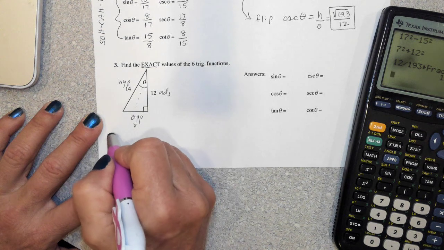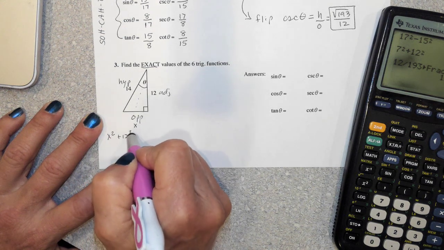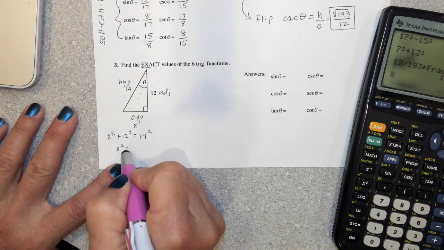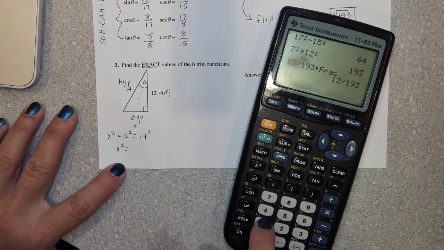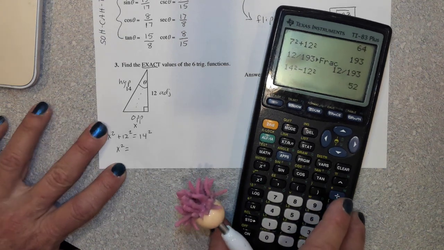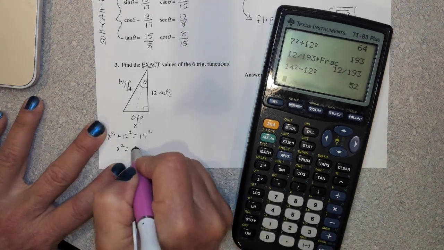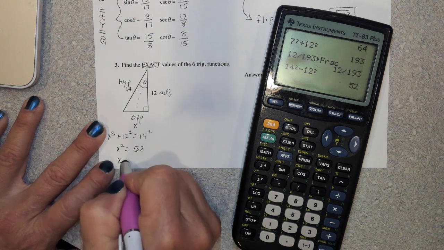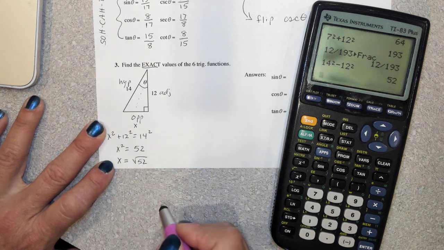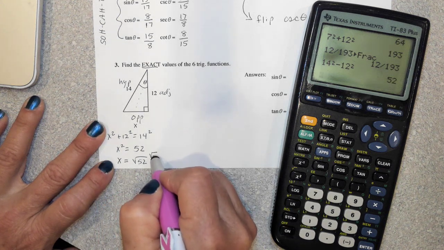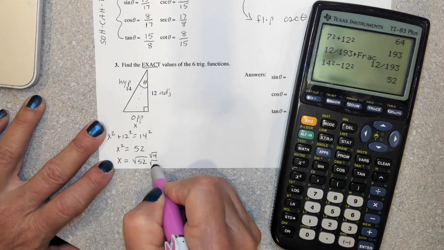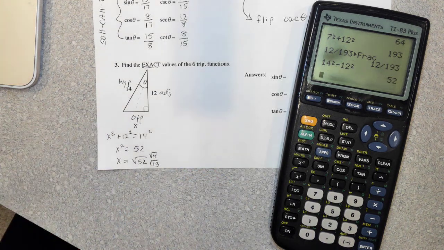So I do know that x squared plus 12 squared has to equal my hypotenuse squared. So solving for x squared, I'll have to take 14 squared, subtract the 12 squared, leaving me with 52. So 52 is not as bad as 193, except that this one can simplify, because back in the good old days when we had actual school, we learned that you can split this into a perfect square and whatever else makes 52.